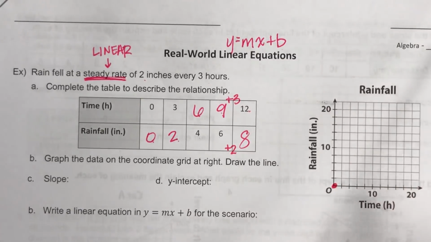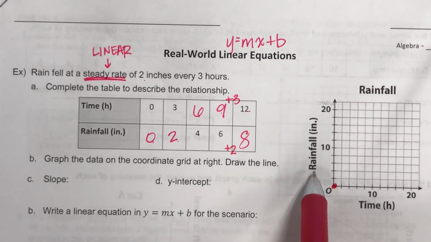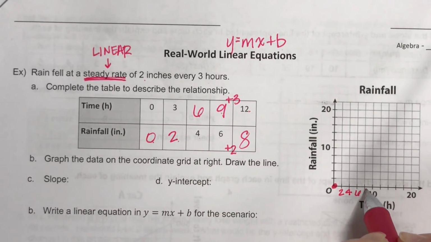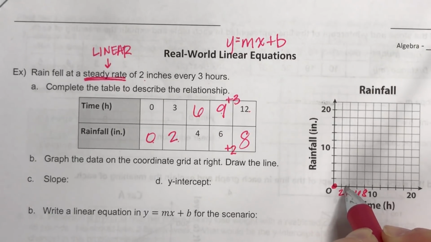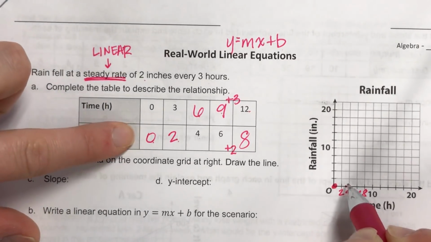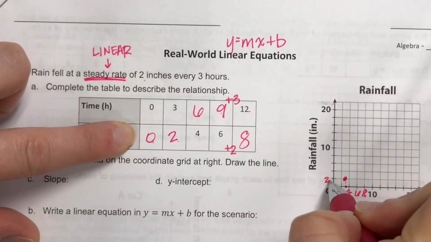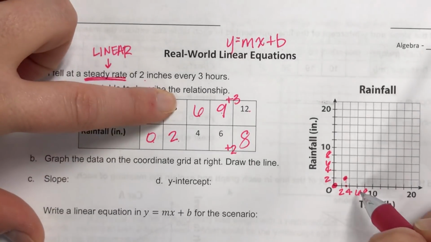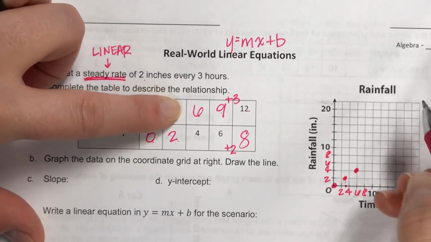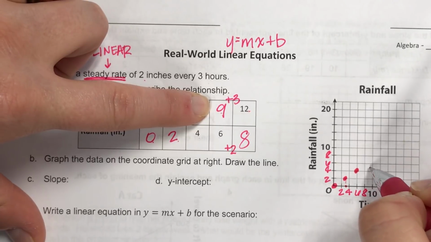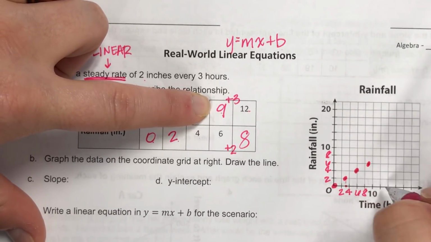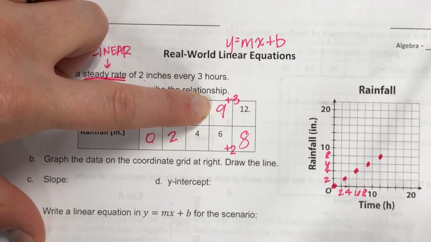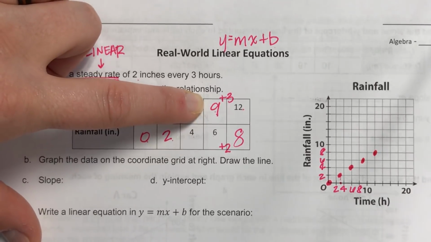But if I actually graph this information, I start out with 0 hours for 0 inches. If you look carefully, this is actually counting by 2s here. If I go over to 3 hours, I go up 2 inches. This is also counting by 2s: 2, 4, 6, 8. If I go over to 6 hours, it goes up 4 inches. 9 hours goes up 6 inches. And then 12 hours goes up 8 inches. And you see what a pretty linear line this is. It's all lining up nice and beautiful.